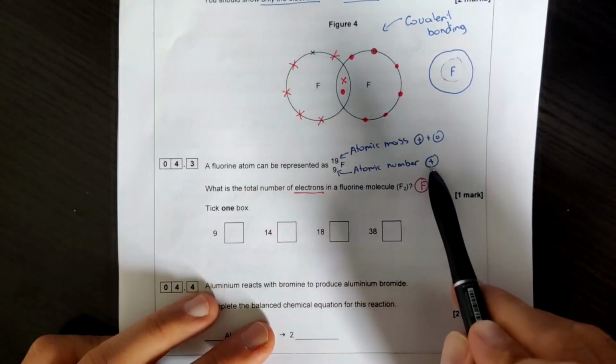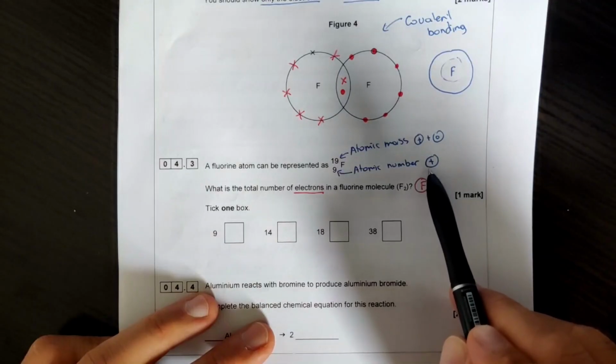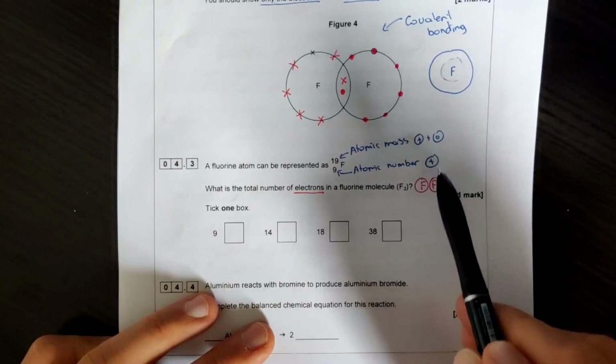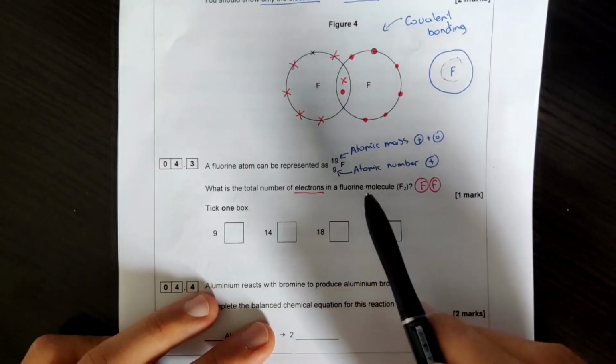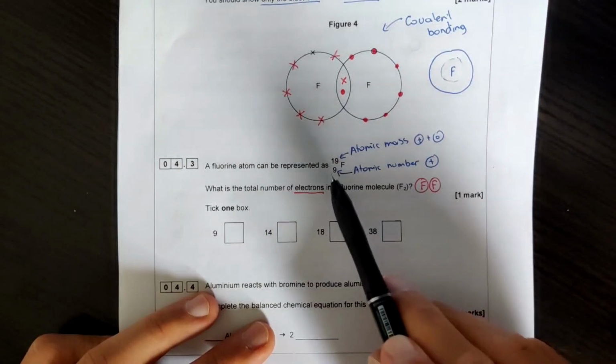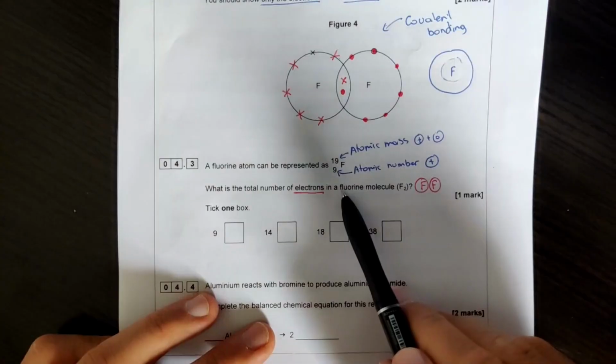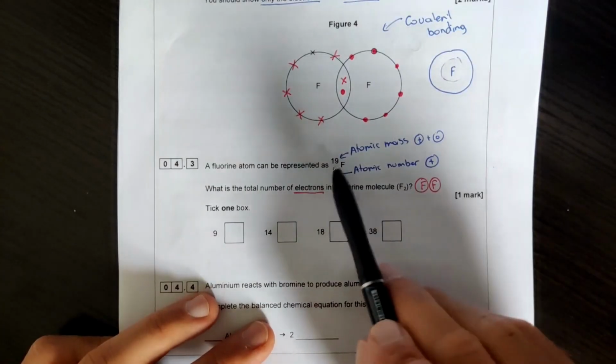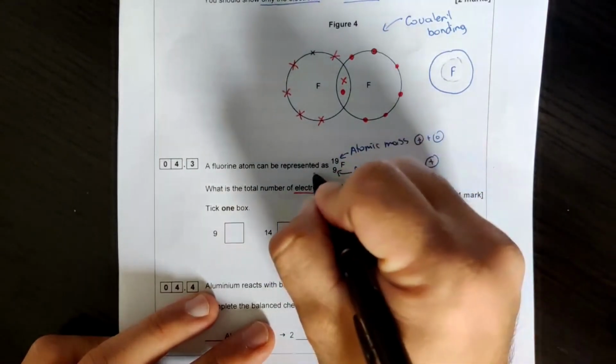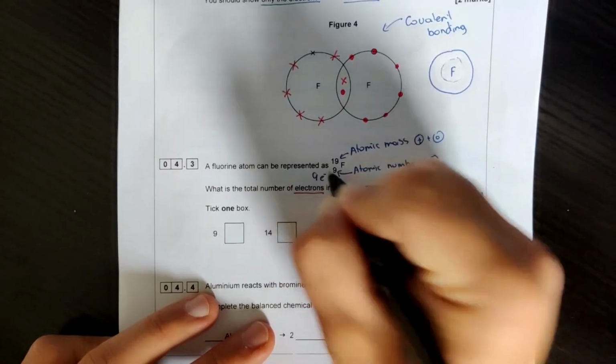Well, it has the same number of positives and the same number of negatives. So when they cancel each other out, the overall charge of that atom is going to be 0. So if it's got 9 positives, it must also have 9 negatives. So this fluorine atom has 9 electrons.